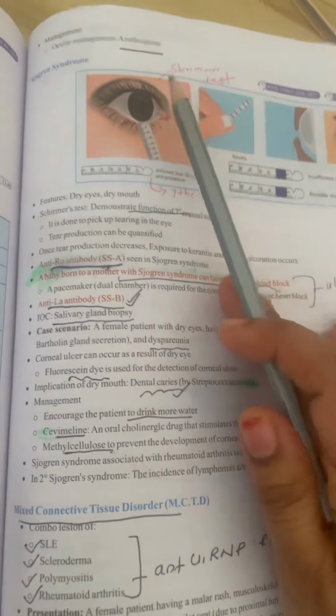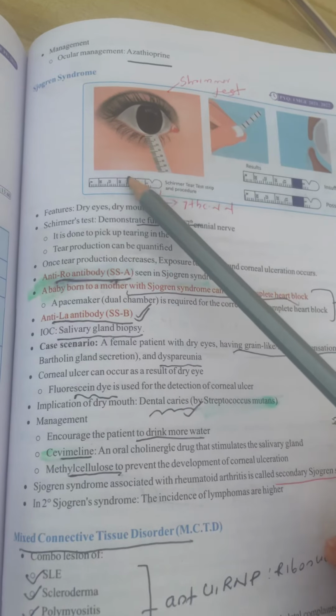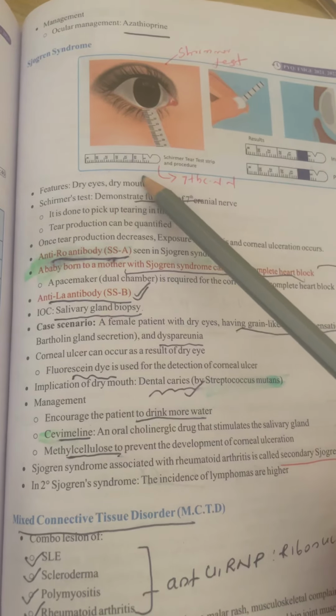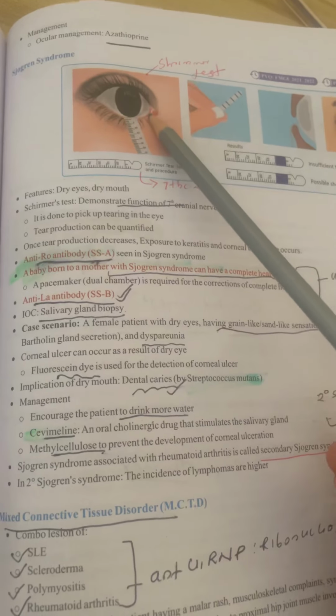Today we are discussing Sjogren syndrome. Sjogren syndrome is characterized by dry mouth and dry eyes. You can see a test here. This is called a Schirmer test.